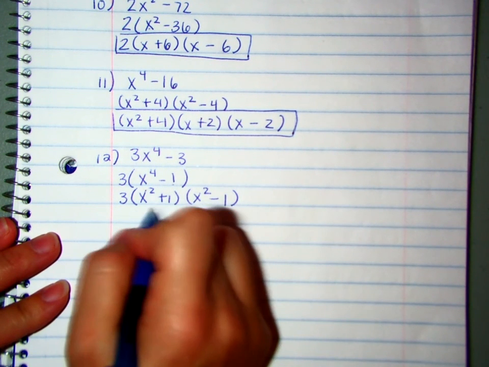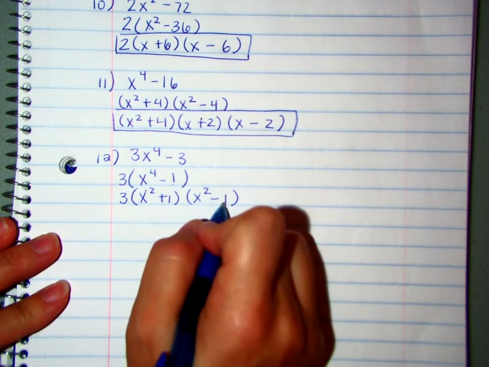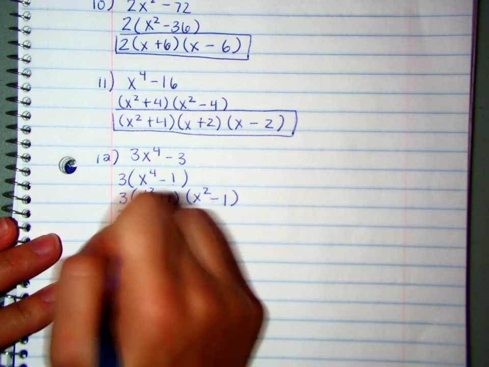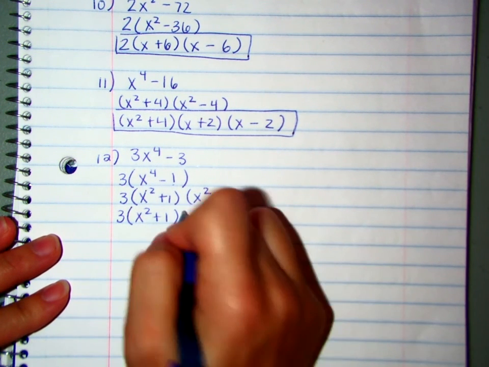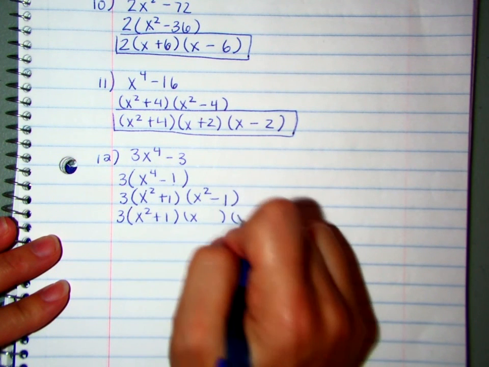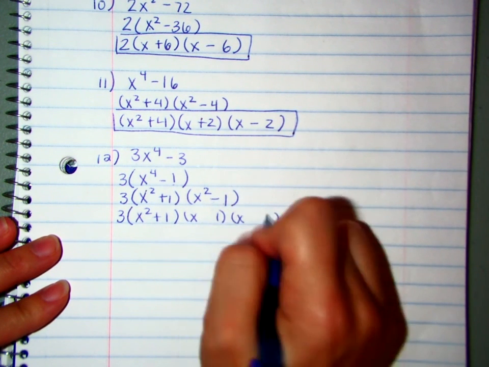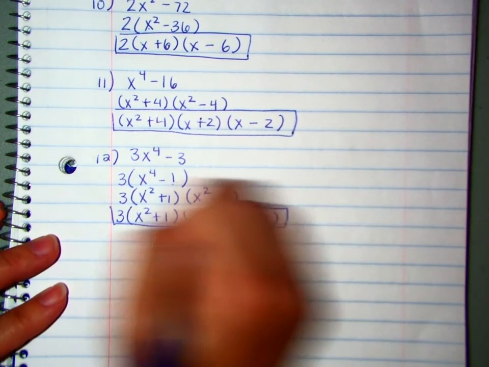There's nothing left that we can do with this binomial, but if you look at this, we have a difference of two squares. So bring down your 3, bring down the x squared plus 1, and now let's factor that last binomial. So x times x gives me x squared, 1 times 1 gives me 1, one is positive, one is negative. That is my final answer.